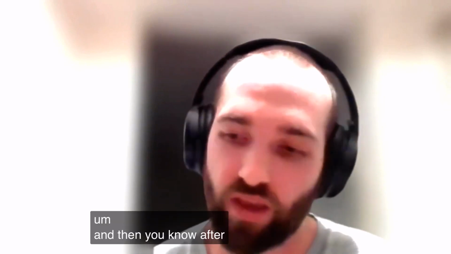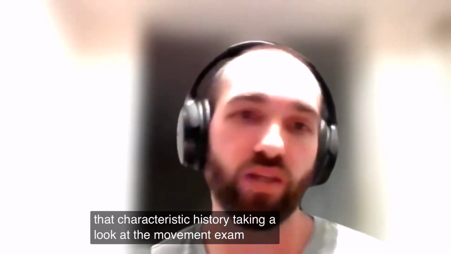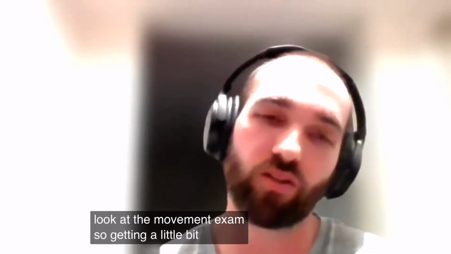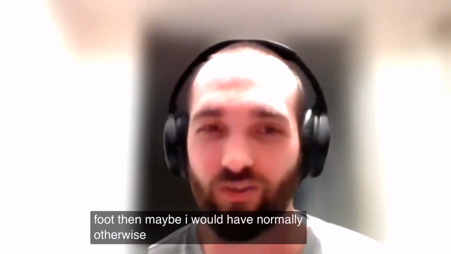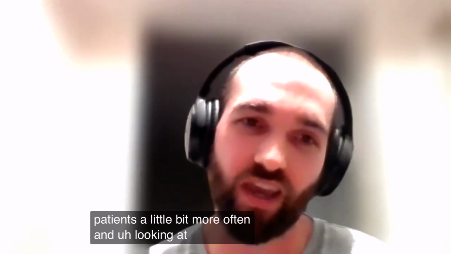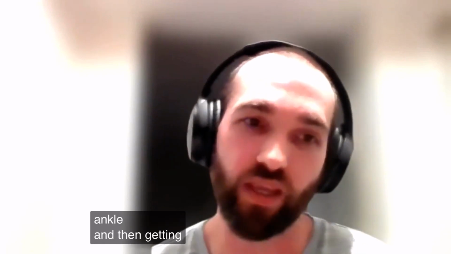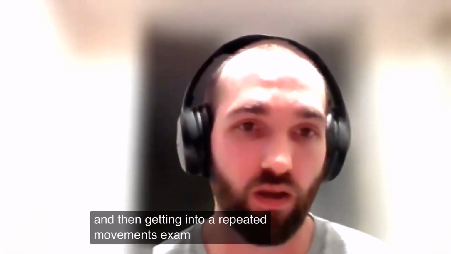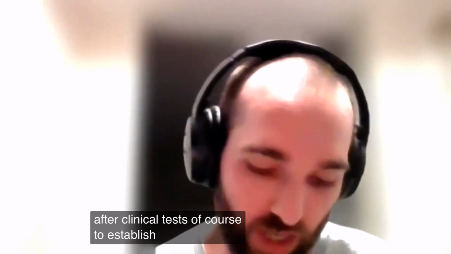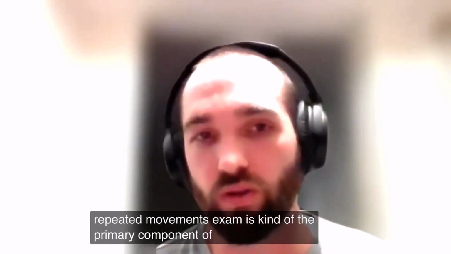And then, after getting through that characteristic history, taking a look at the movement exam. So getting a little bit closer to the foot than maybe I would have normally otherwise before starting to see these patients a little bit more often. And looking at toe extension, flexion, range of motion, pretty typical. Maybe you look at strength around the ankle, and then getting into a repeated movements exam, looking at, after clinical tests, of course, to establish baselines. But looking at repeated movements exam is kind of the primary component of the examination.